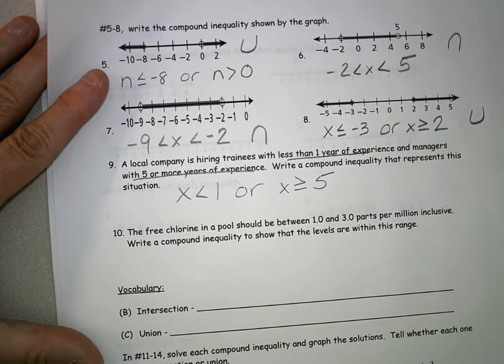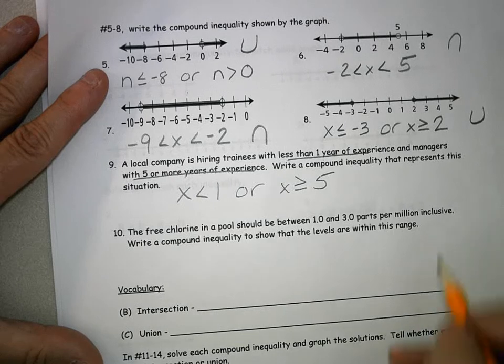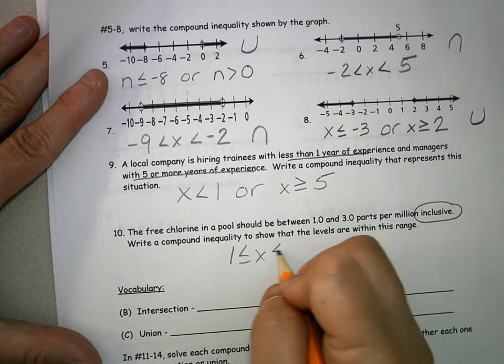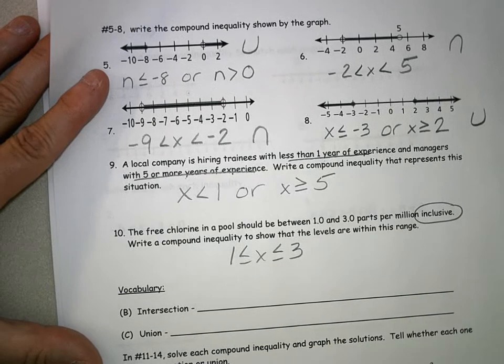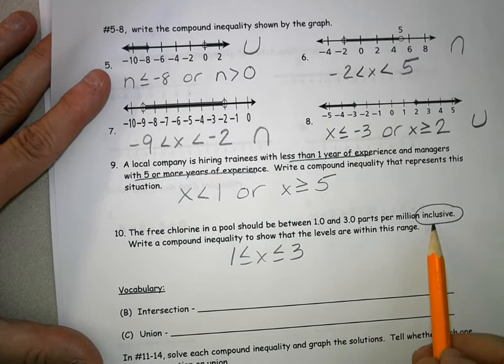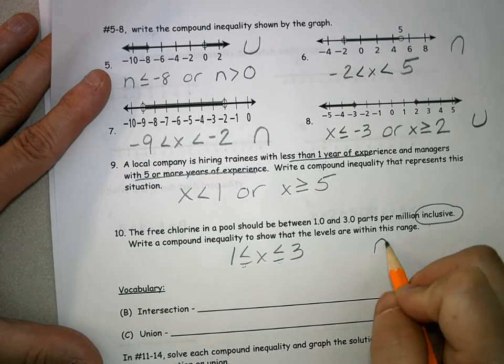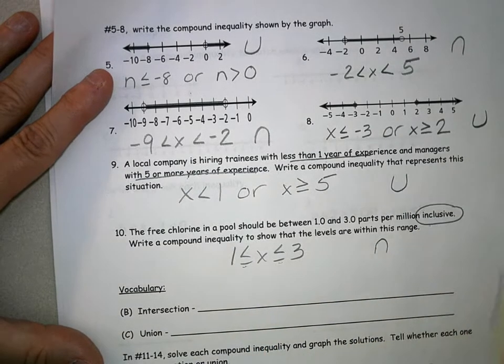Number 10, free chlorine in a pool should be between 1 and 3 parts per million inclusive. 1 is less than or equal to x is less than or equal to 3, and that inclusive means we have these equal to signs. This is an intersection, and this is a union.